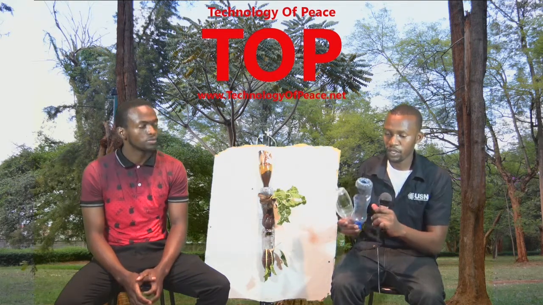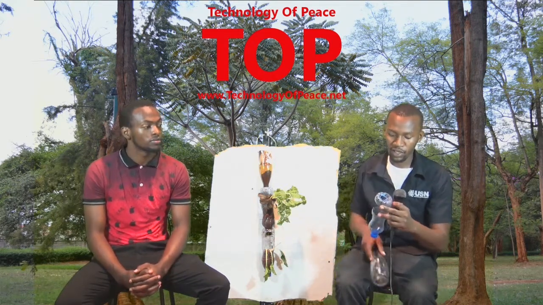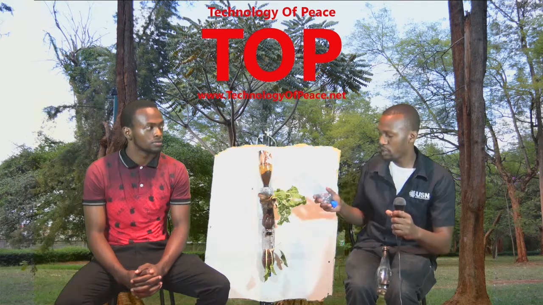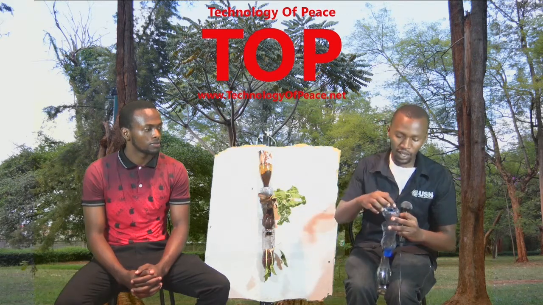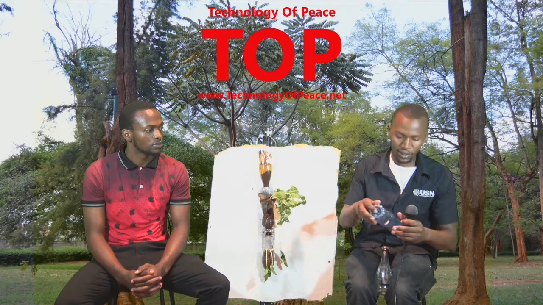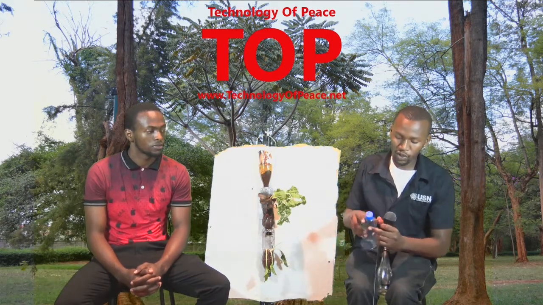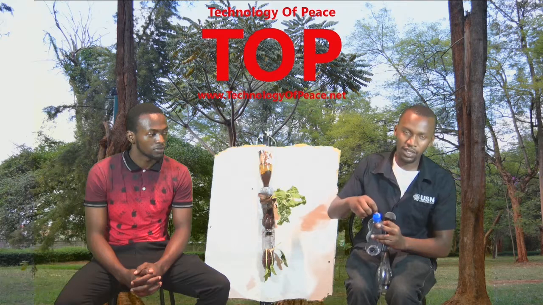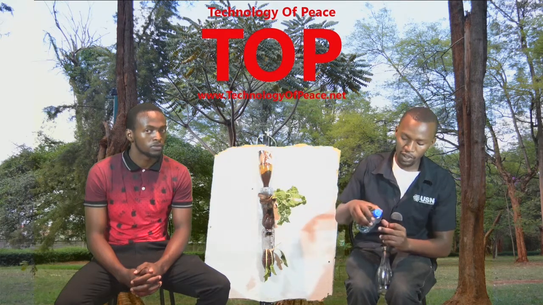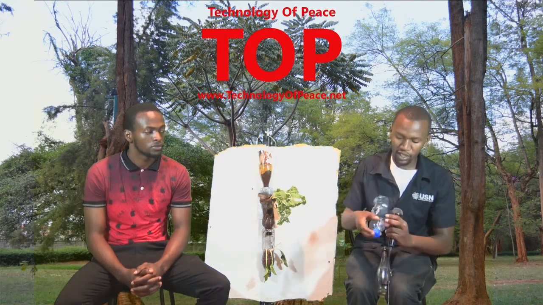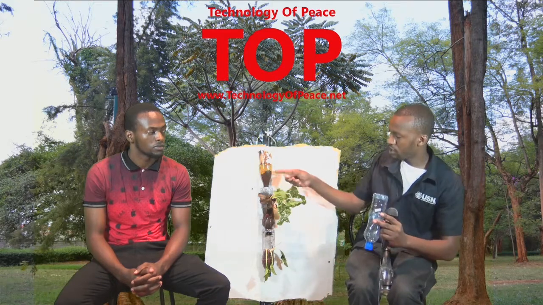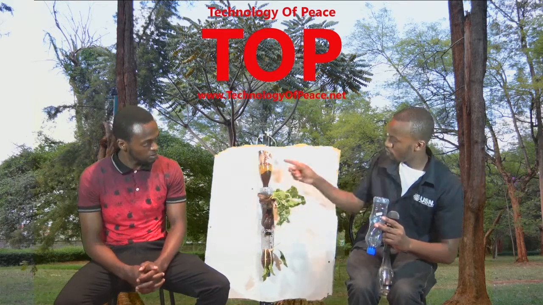Basically, to create this green wall, you take your bottles, you cut the bottom of the bottle, and you make another cut on the side. This is where you'll put your soil in. You also make sure that you have holes on the cap of the bottle so that you can get water to the next bottle from the top.